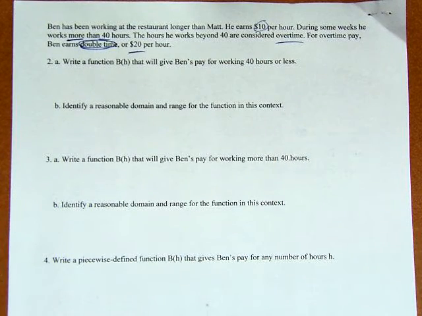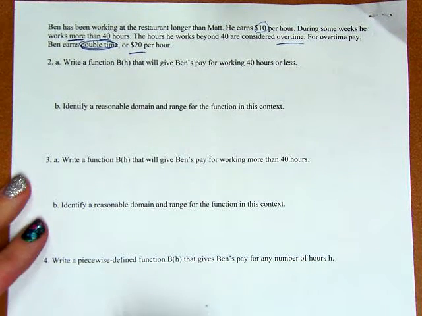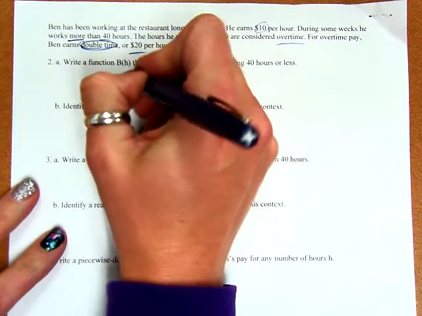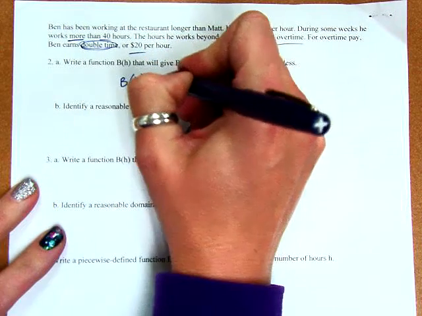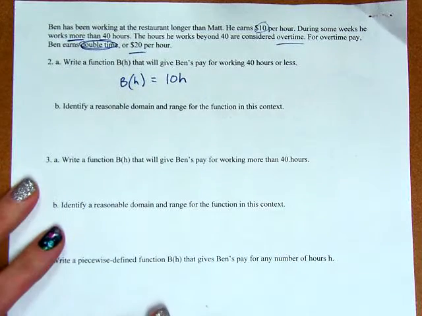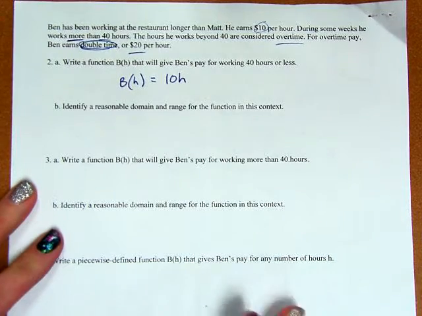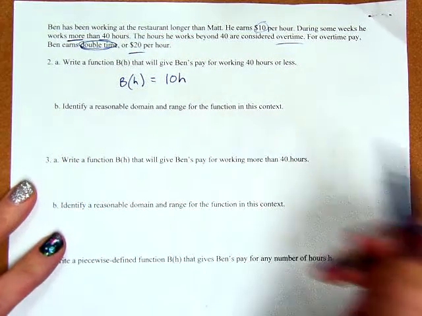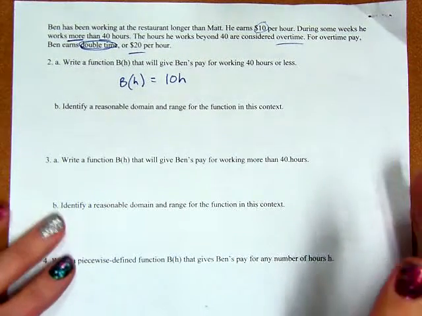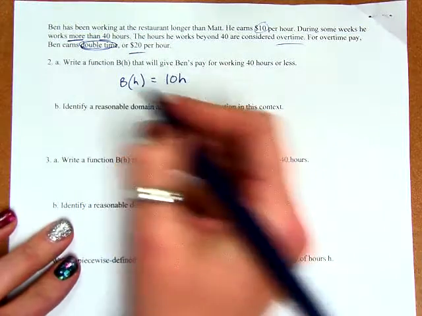Write a function, B of h, that will give Ben's pay for working 40 hours or less. Okay, so that's pretty straightforward. B of h equals $10 times hours. So that's it. There's nothing else. This is for every hour up to 40, right? It has to stop at 40, but we're going to have to make a domain and range in part B.